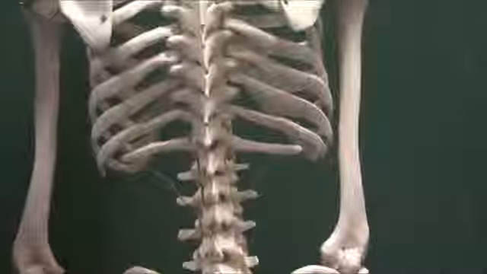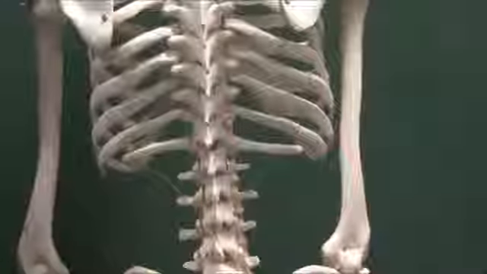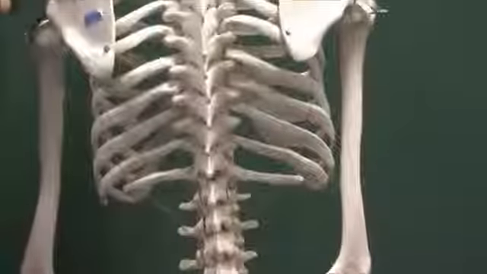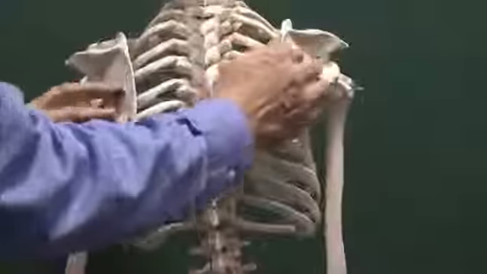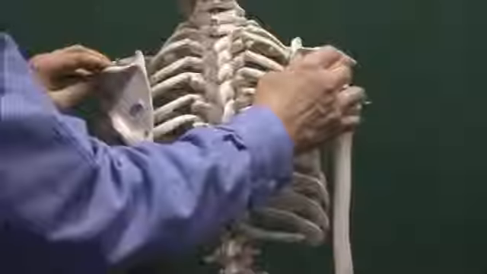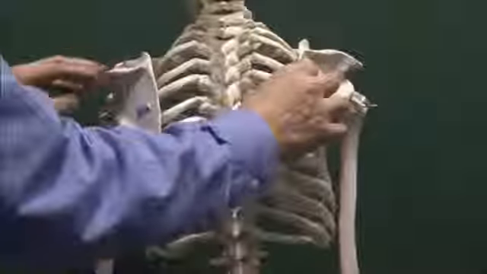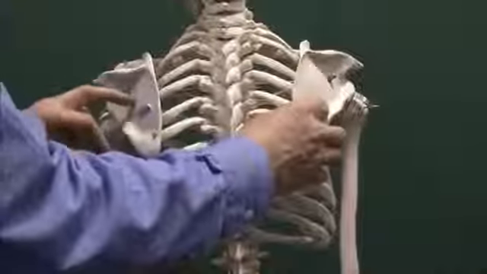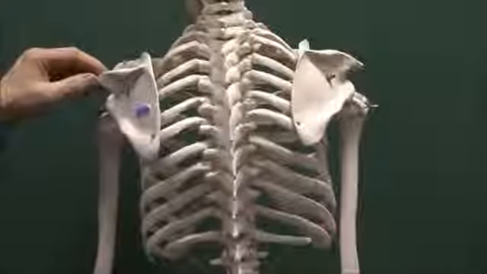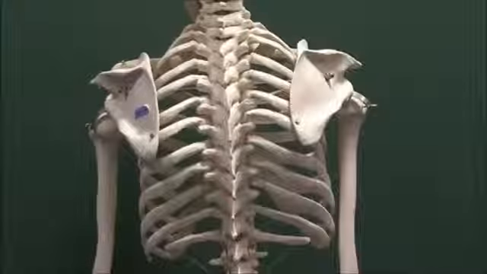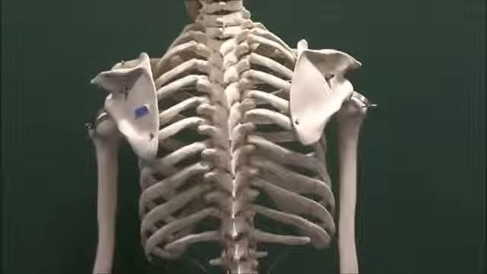They're not really floating, but that's often what they're called. And of course the flat bones here, this is the right scapula on that side and the left scapula on that side. So there we see the bones that comprise the bony thoracic cage.